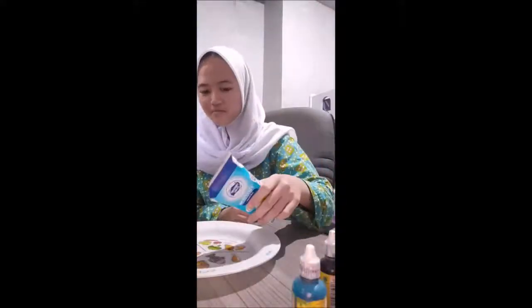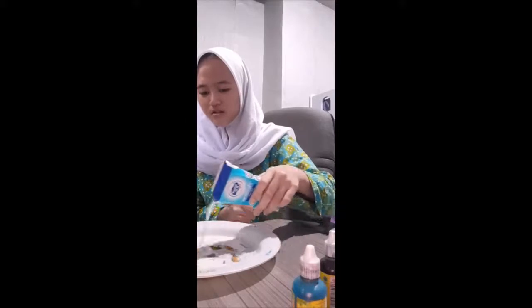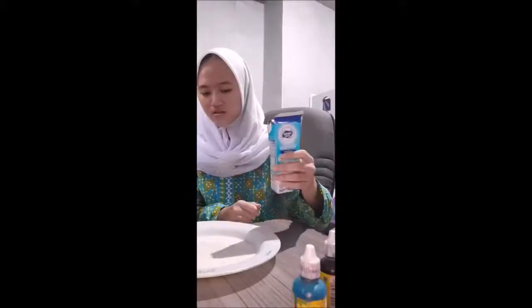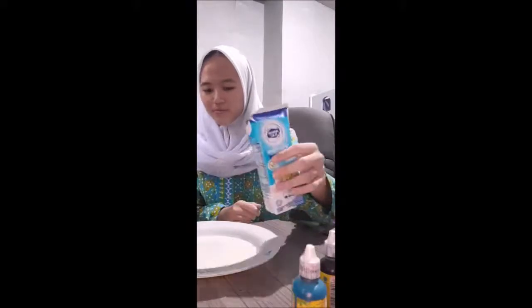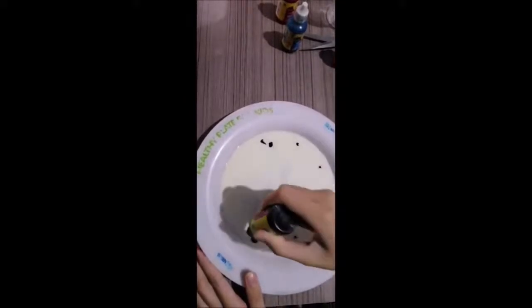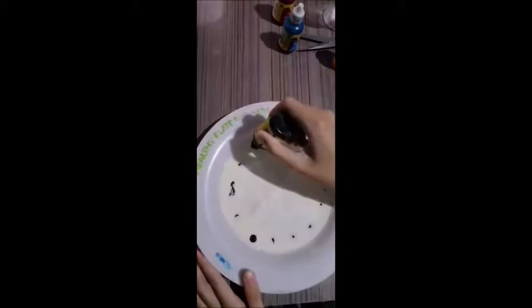Pour the milk onto the plate. Next step, drop in the food colorings, whatever color you want. I'm using purple, blue, pink, and yellow.